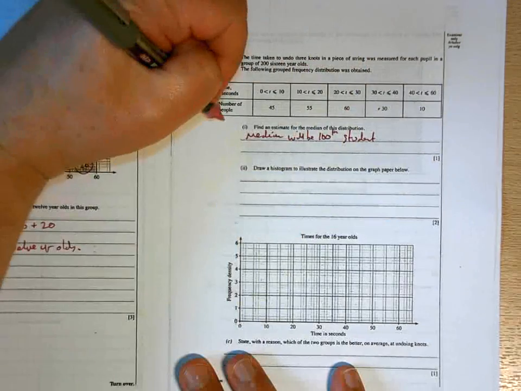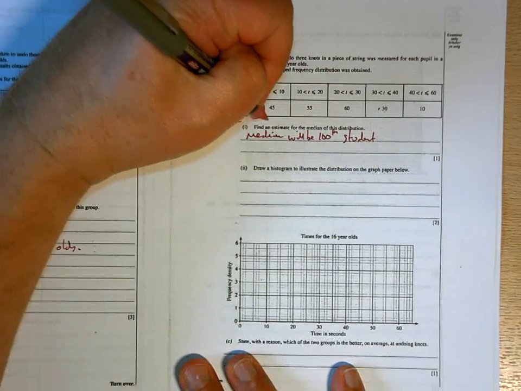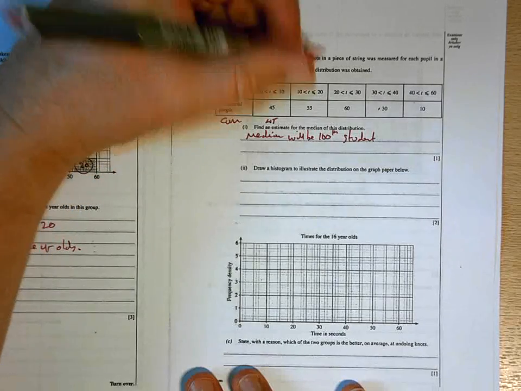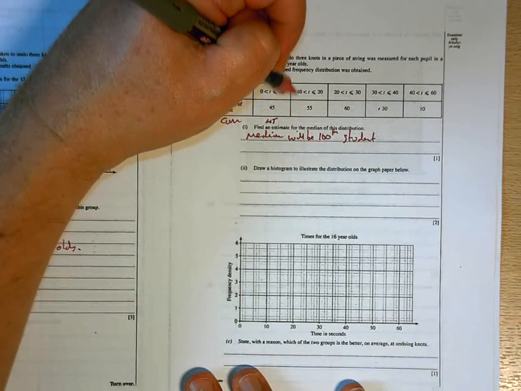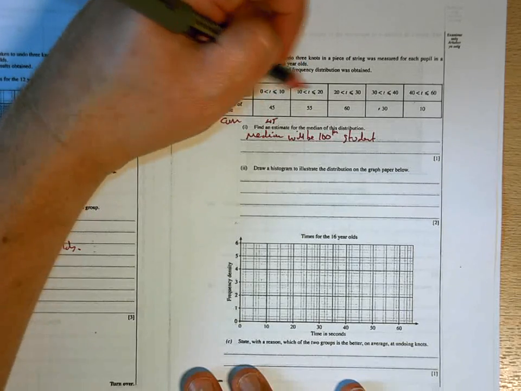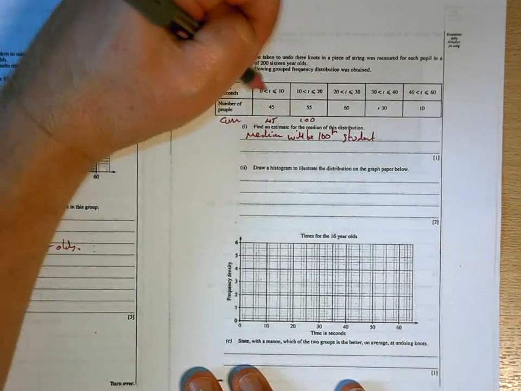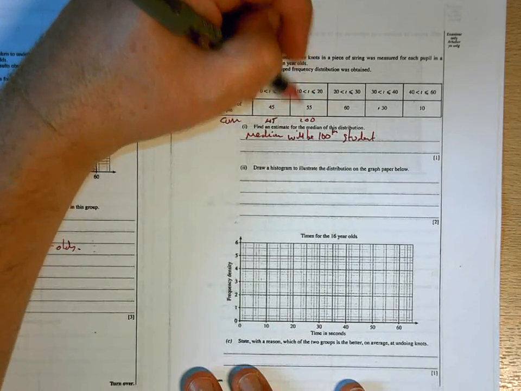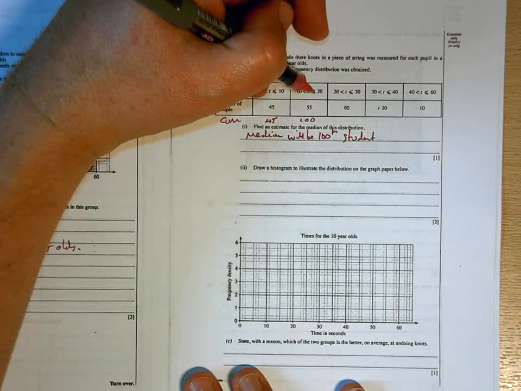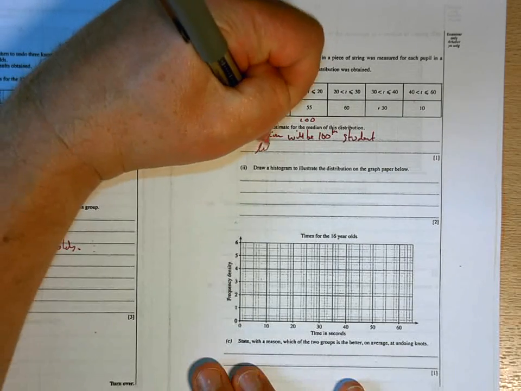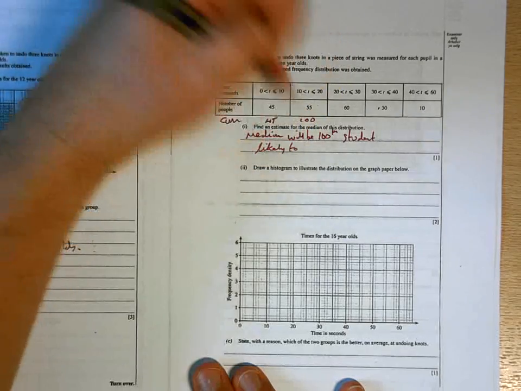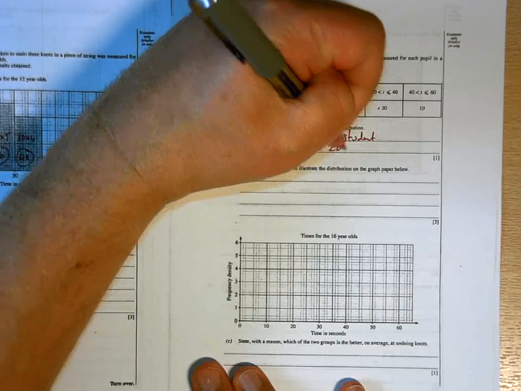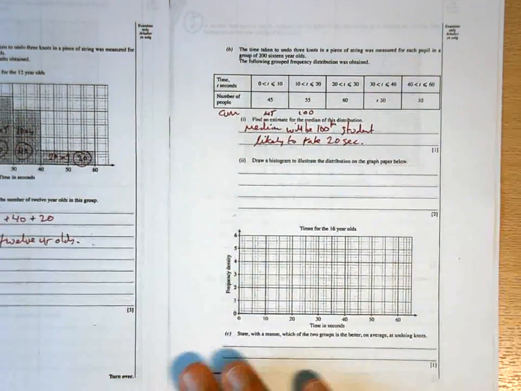So if we work with the cumulative, we've got 45 of them who finished in less than 10. There's 55 of them finished between 10 and 20. So that means there are 100 of them lined up finishing between 0 and 20. The 100th student is likely to be pretty close to 20, so likely to take 20 seconds. So our estimate is 20 seconds.